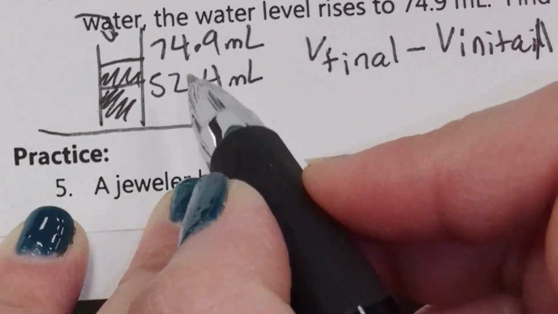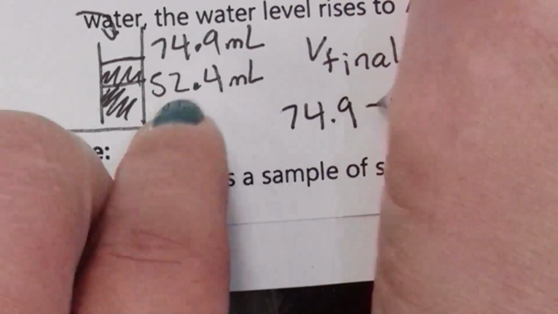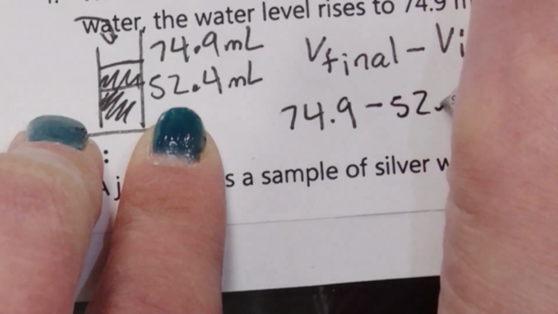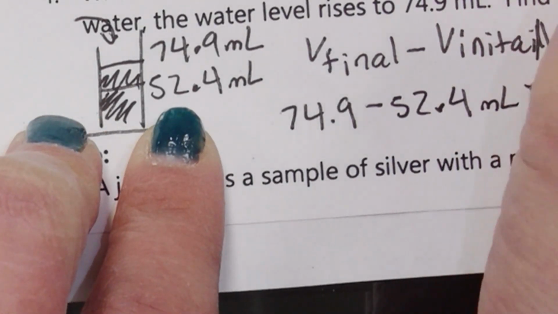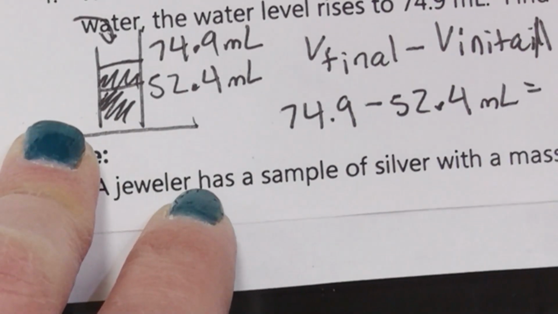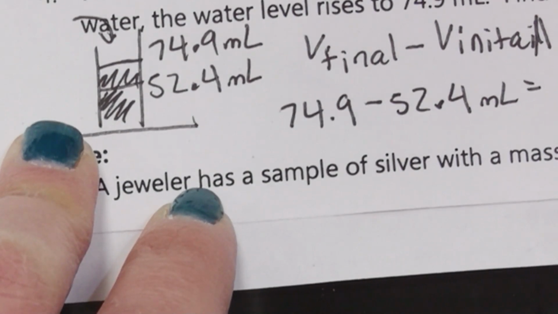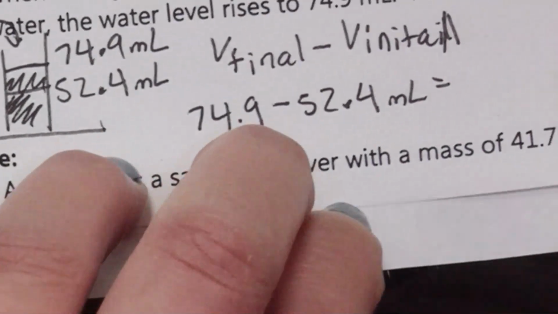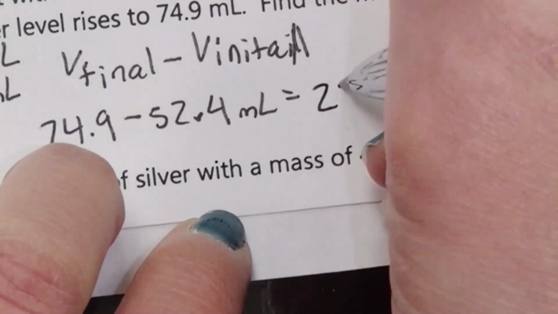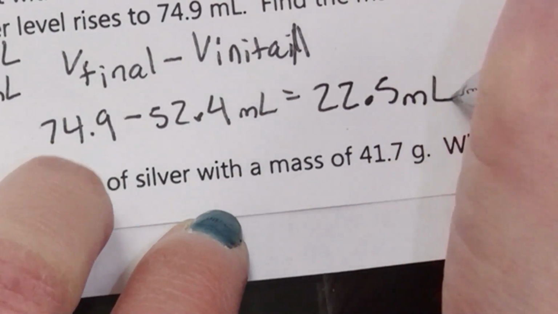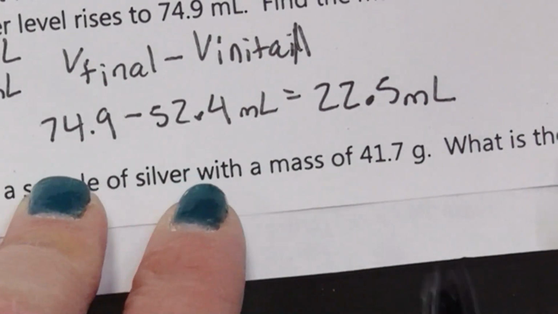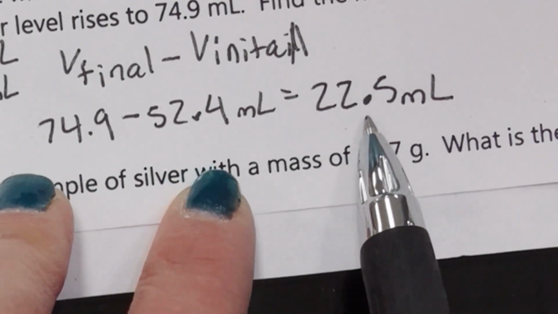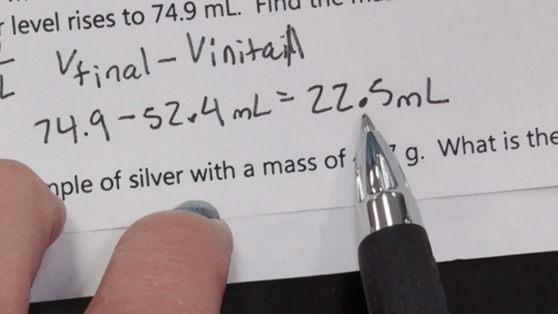So the final volume is 74.9 minus the initial volume is 52.4. So 74.9 minus 52.4, that's going to give me a volume of 22.5 milliliters. So what that tells me here is the object had a volume of 22.5 mils.